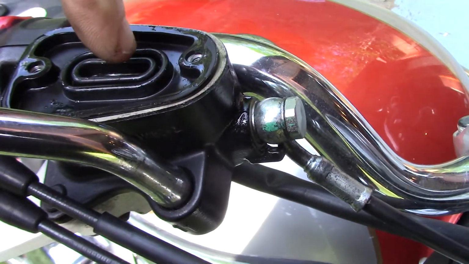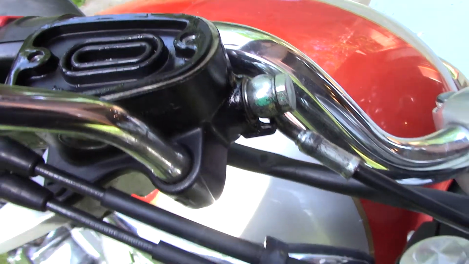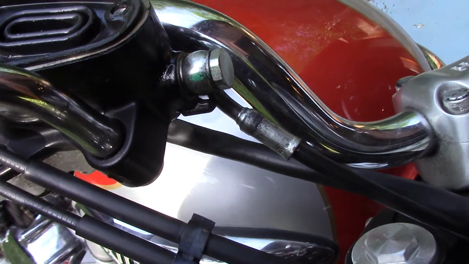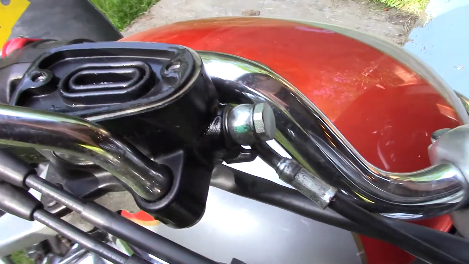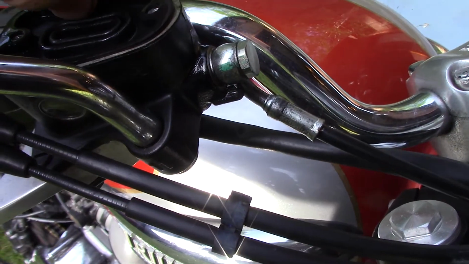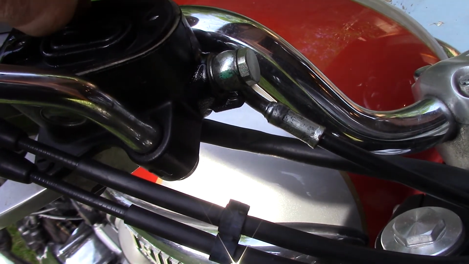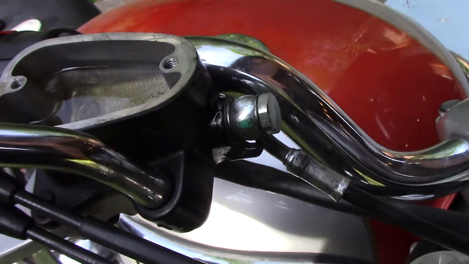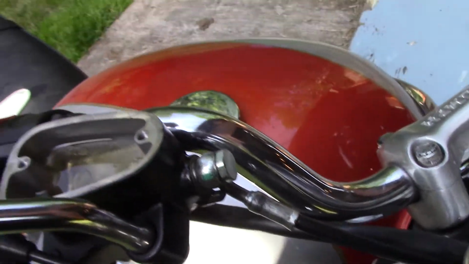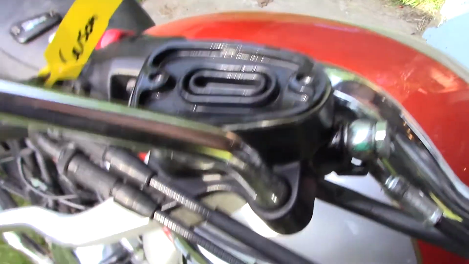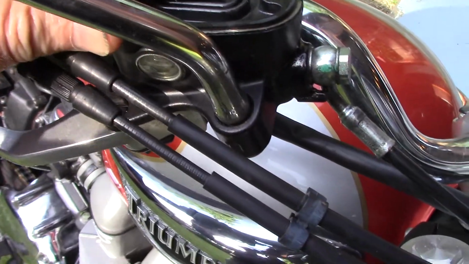You can see here the idea of this is as the fluid drops, because obviously as the brake pads wear, more fluid fills up the chamber to compensate for that, so the fluid level here drops. So this allows for that, but it also prevents fluid from leaking out through the top of the cap. So there's the fluid in there. There's the concertina neoprene section.